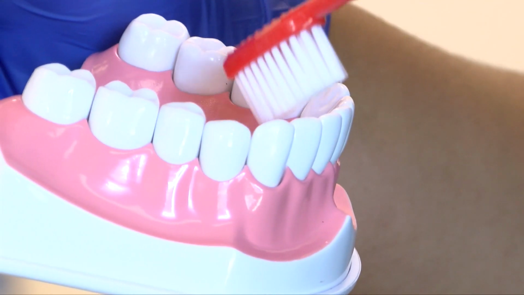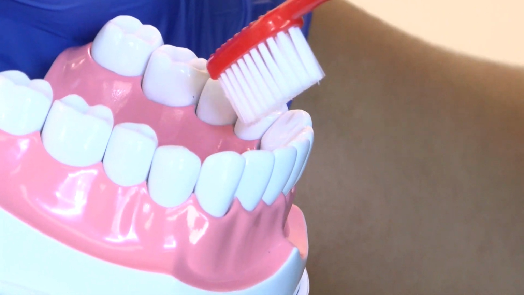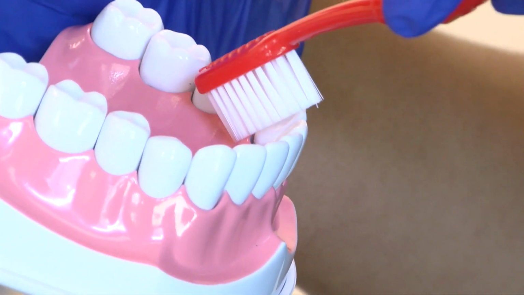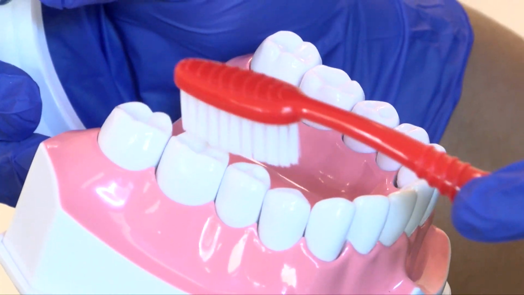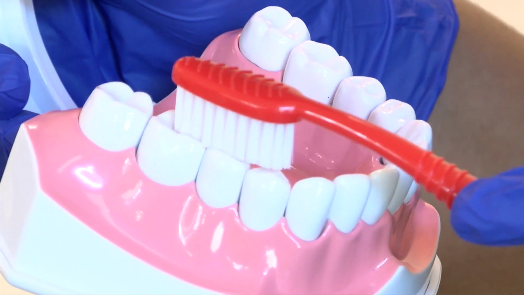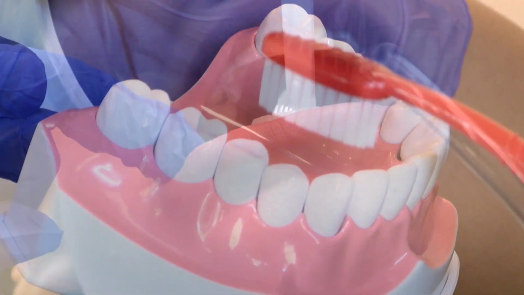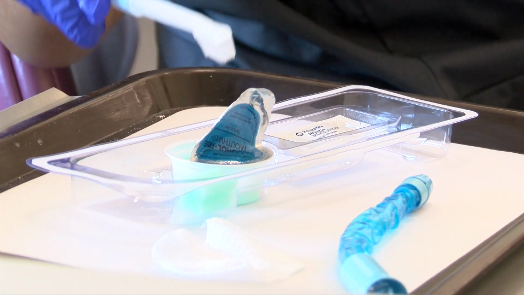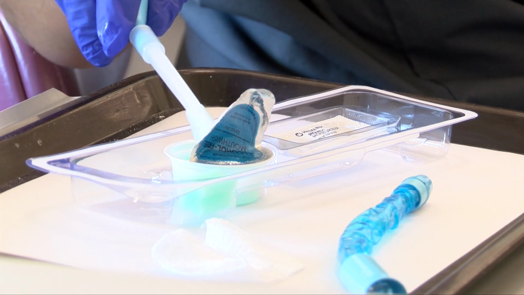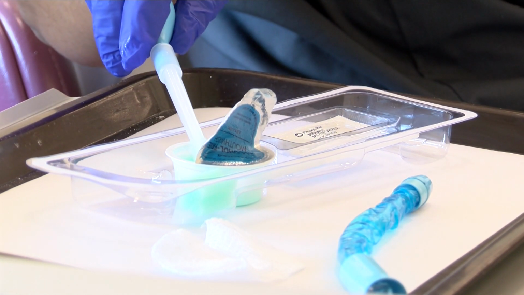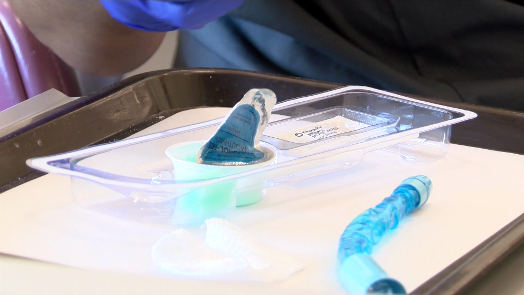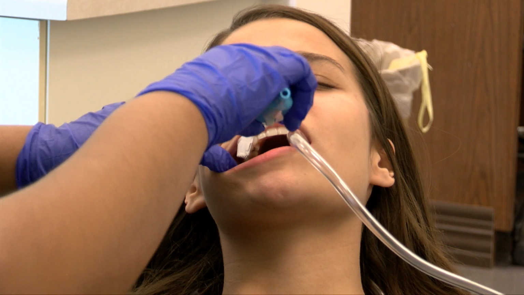In the front, at the top and bottom, you want to make sure that your toothbrush is held vertically and do gentle strokes up and down. Next, you want to clean the biting surfaces of your teeth doing a back and forth motion. Now I will demonstrate the BASS technique on a patient. It is important that the oral cavity is rinsed with an antimicrobial. Since the patients are intubated, dipping the toothbrush into the antimicrobial would be effective when used in conjunction with the BASS technique discussed earlier.